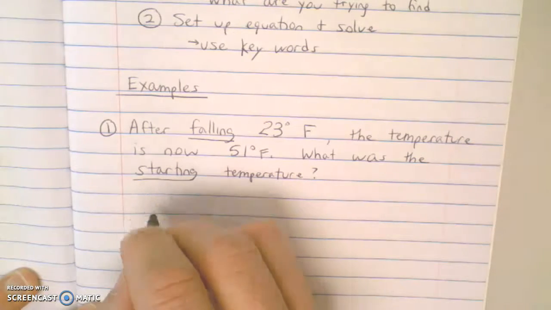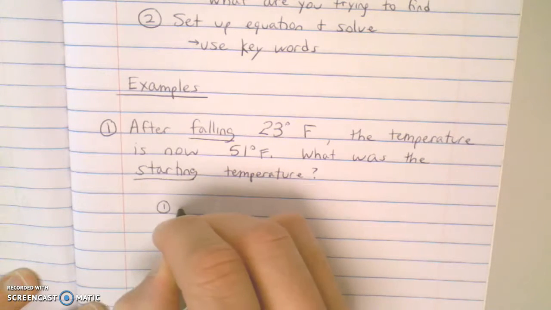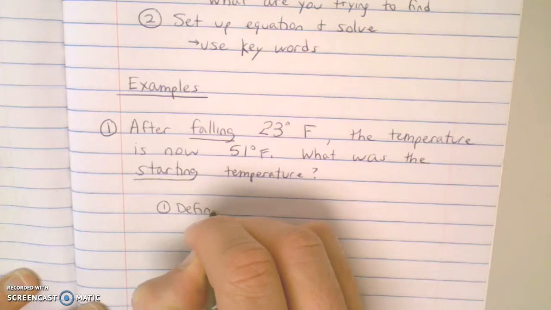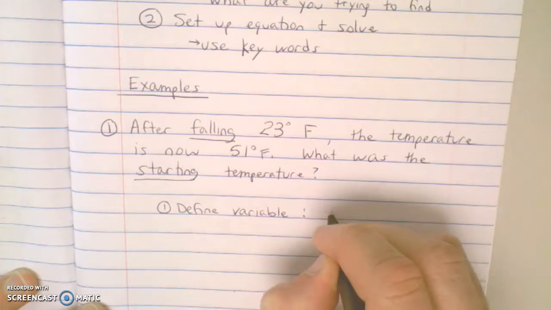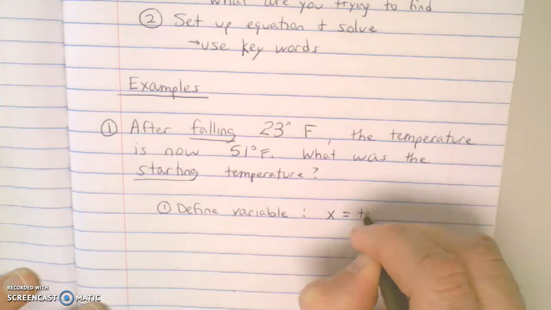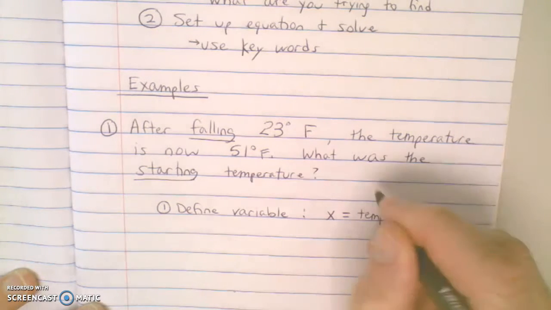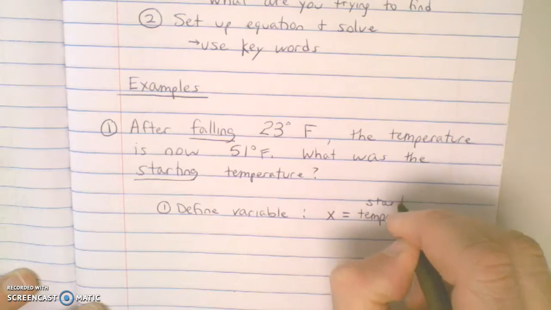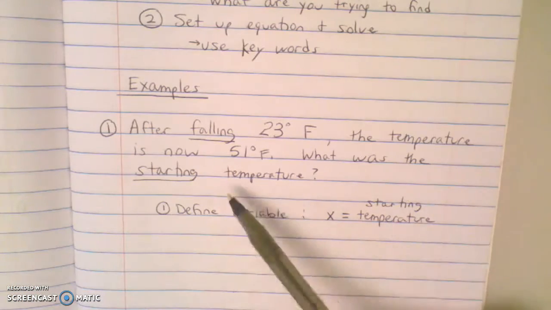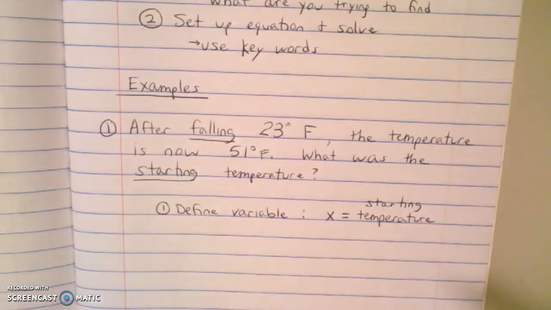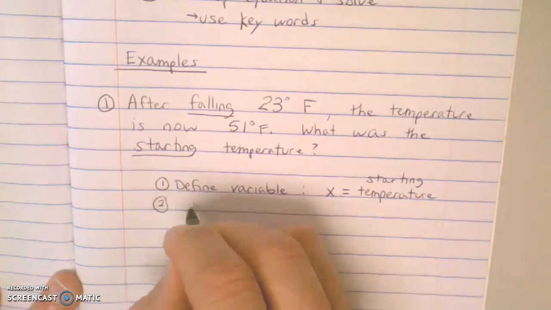So we're going to follow our steps. We want to define a variable. And in this case, we're going to say x equals the temperature. And not just the temperature, the starting temperature. Because that's what we're looking for. We're looking for the starting temperature. So we're going to let that be my variable. So now we'll set up and solve.